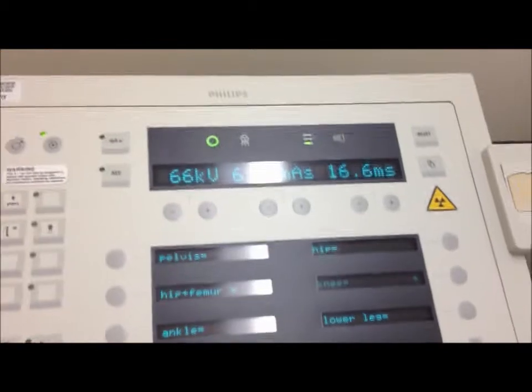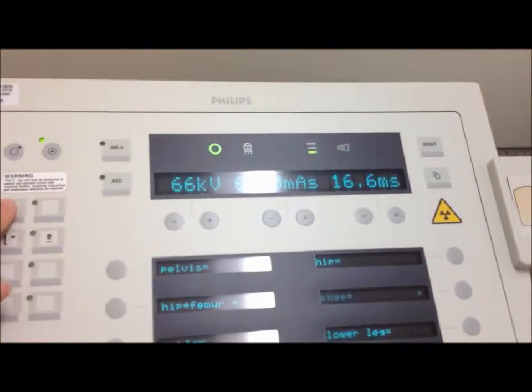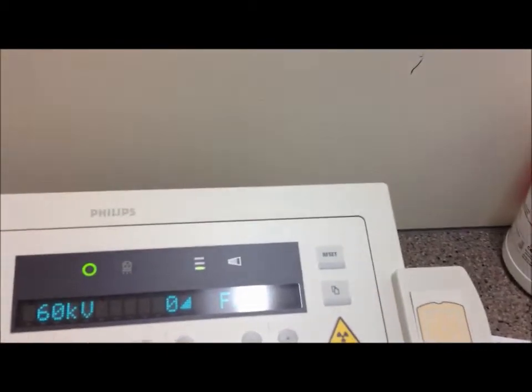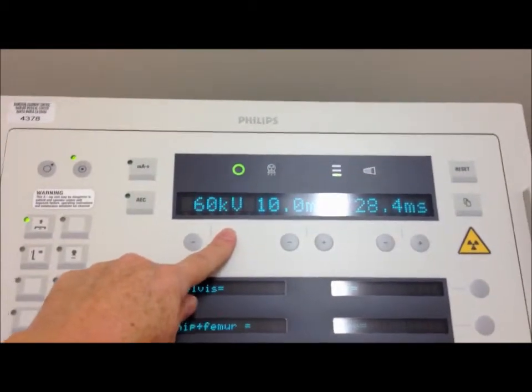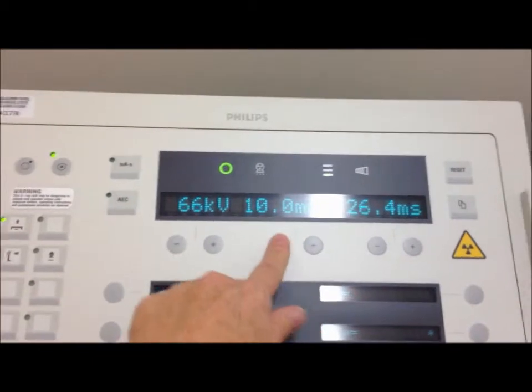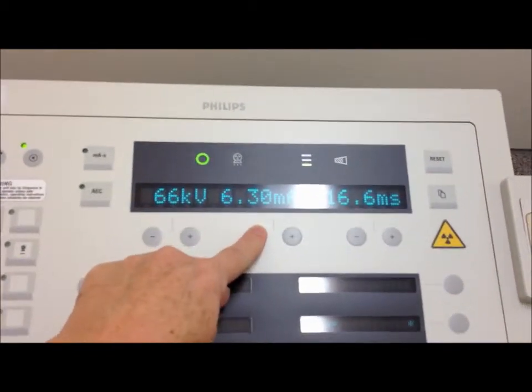For my internal oblique knee, I set my bucky to the tabletop, selected my knee, turned off my AEC, set my KV for 66, and reduced my mass to 6.3.